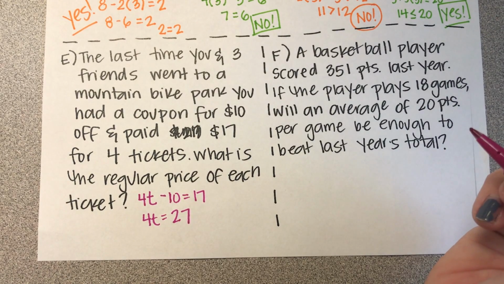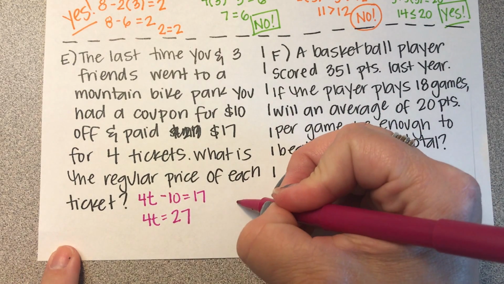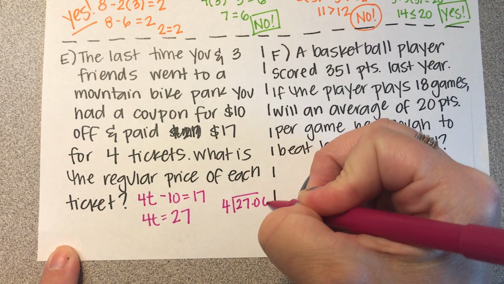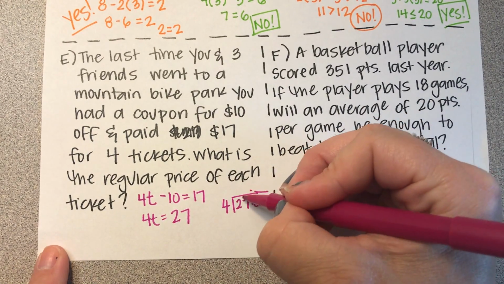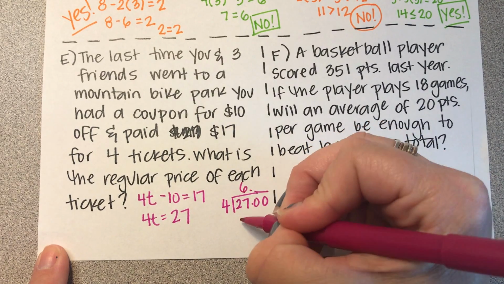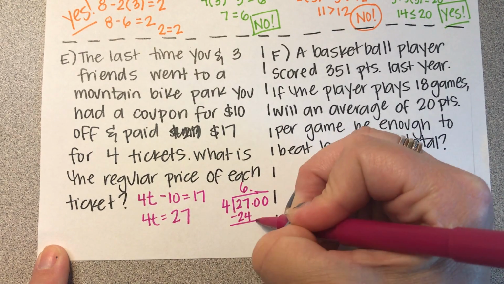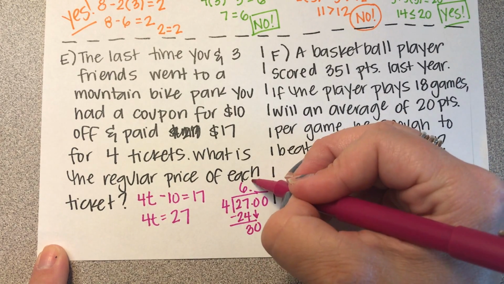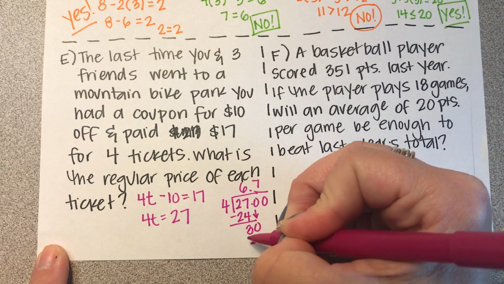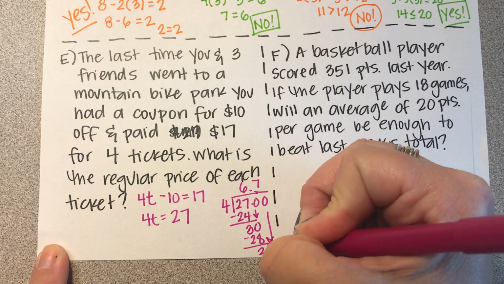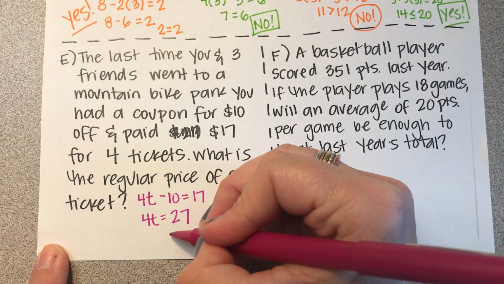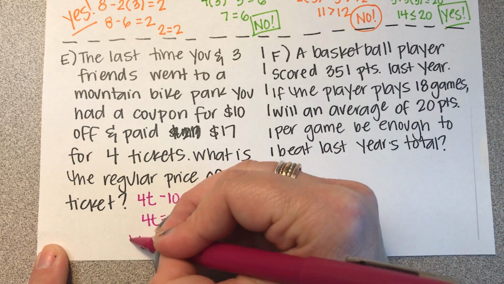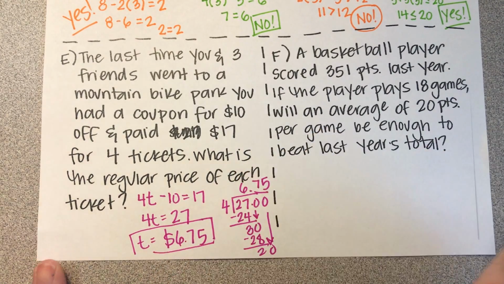Now I'm trying to figure out how much each ticket is, so I'm going to do 27 divided by 4. 4 goes into 27 6 times. 6 times 4 is 24. That's a 3. 4 goes into 37 times. That's 28. And 4 goes into 25 times. So each of the tickets is $6.75.